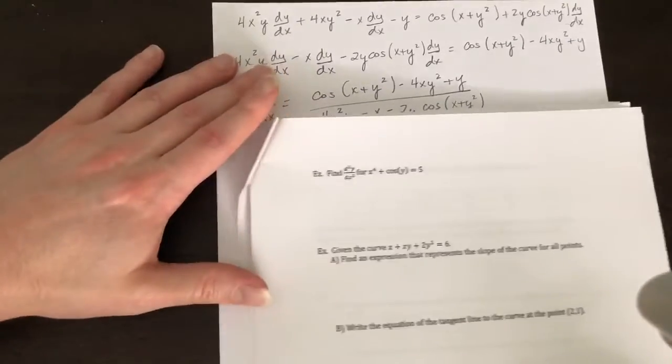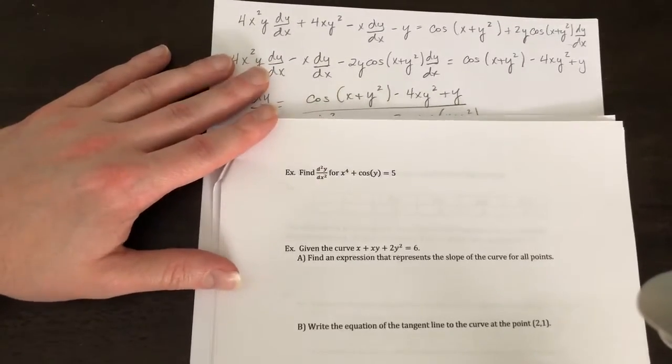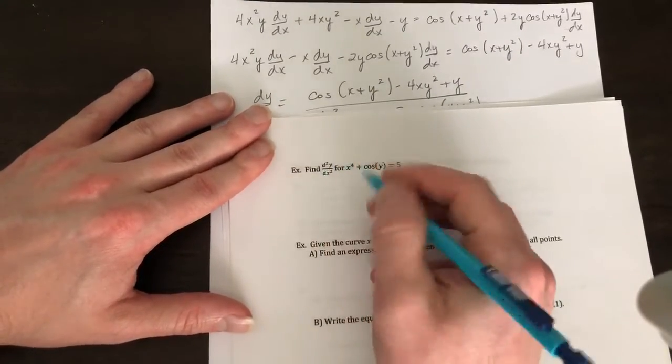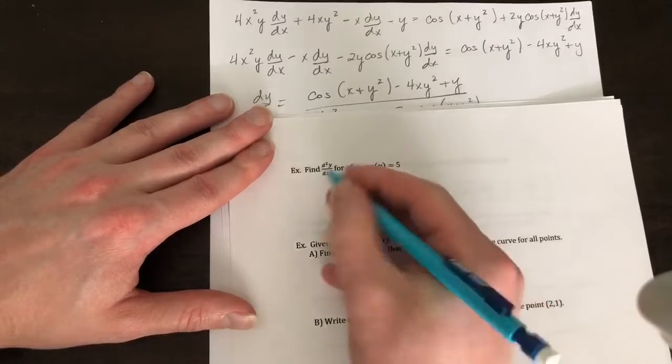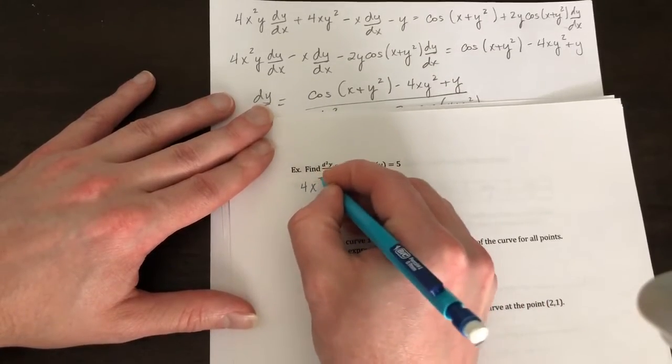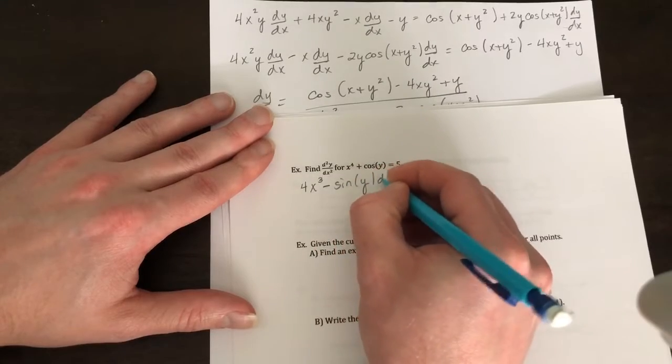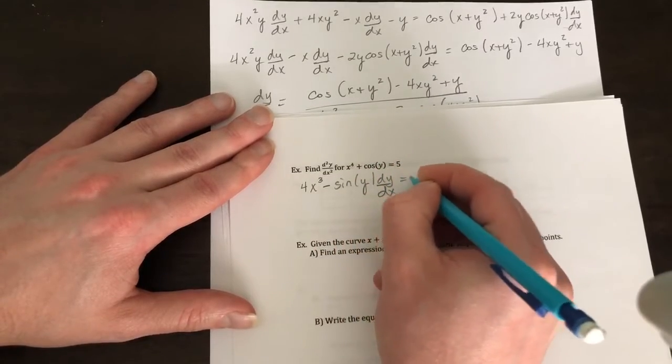Okay, this next one, we're going to do implicit again, but this time we're going to find the second derivative. So when we take the first derivative, we go 4x cubed minus sine of y dy dx is equal to 0.